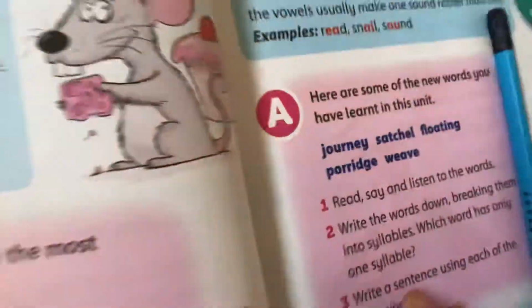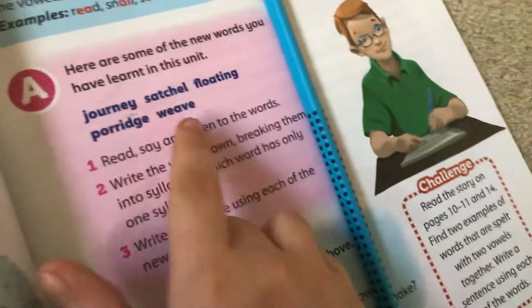Weave. Journey. Satchel. Floating. Porridge. This is weave.